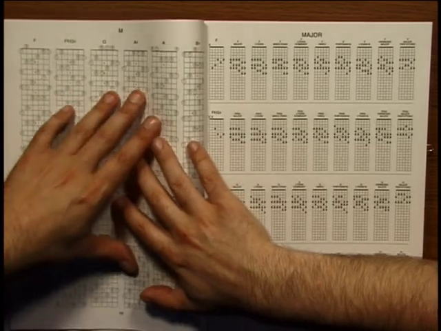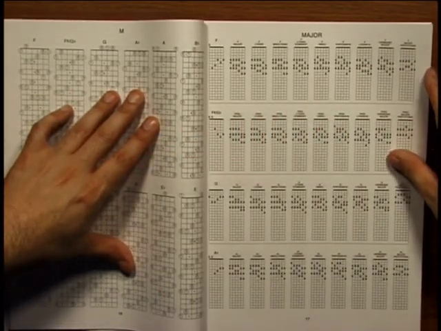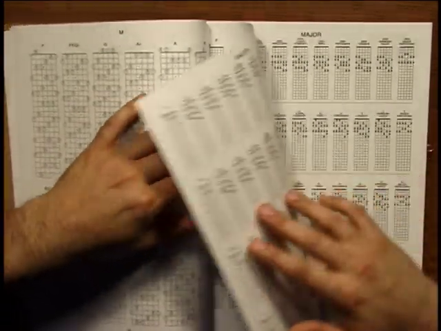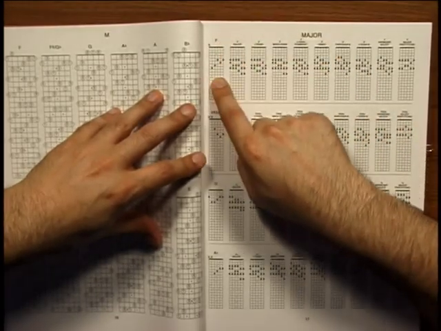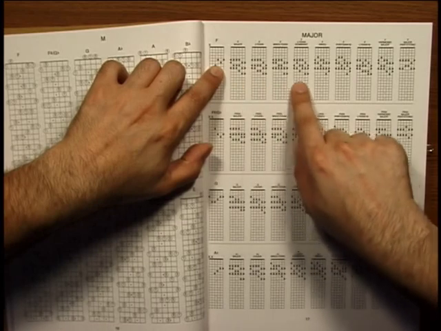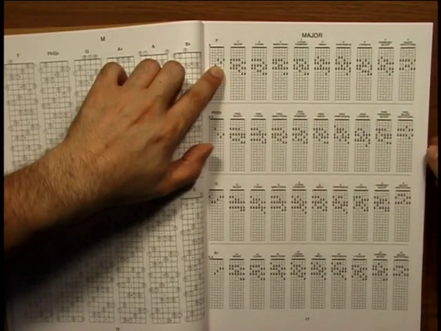Following the interval map for each 3 and 4 note chord are the example pages. The example pages are divided into 12 keys, 3 per page. And to the far left of each example is a chord voicing. Following the chord voicing to the right are compatible scale and mode patterns in relatively the same position.